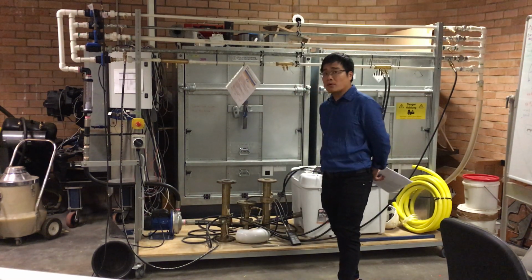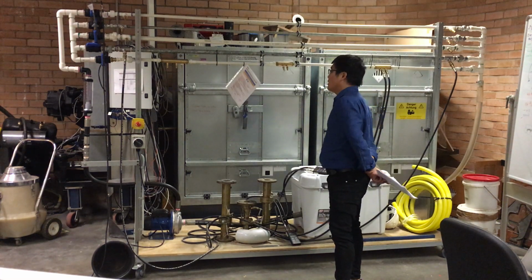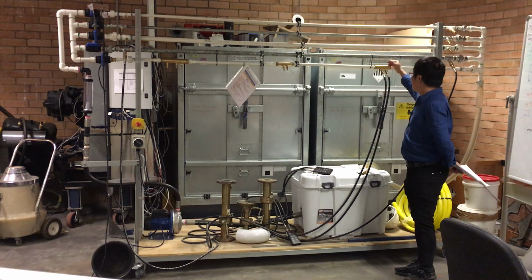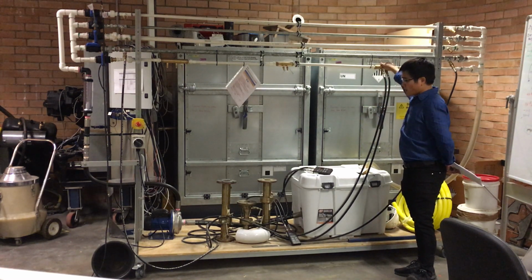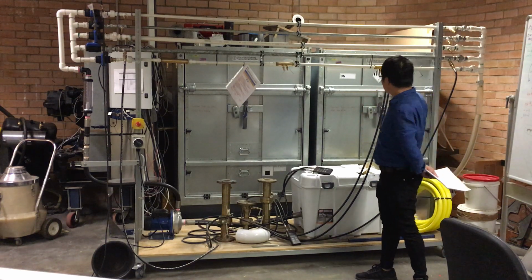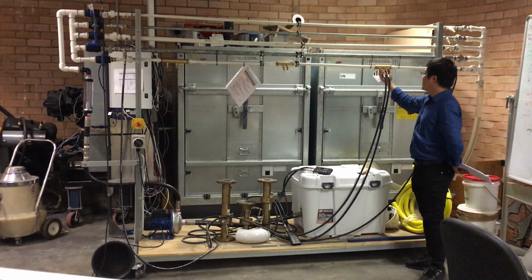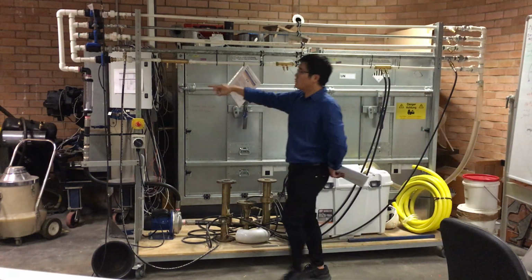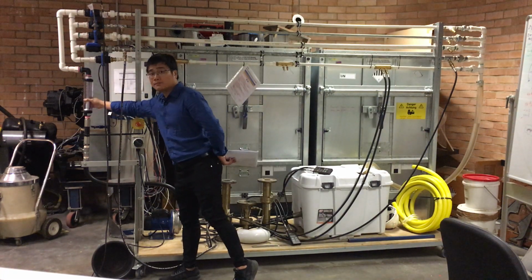And similar to experiment 1, in experiment 2, with this device, for example, with the sudden expansion, you will have one data set. One data set includes the pressure difference between 2 measuring points of the device and the water flow rate from the flow meter.